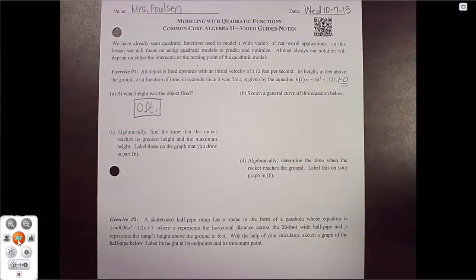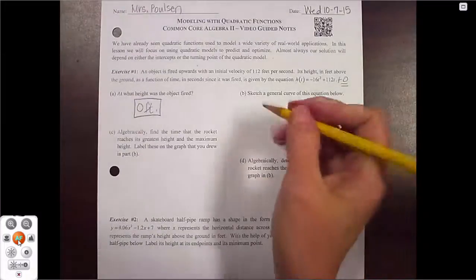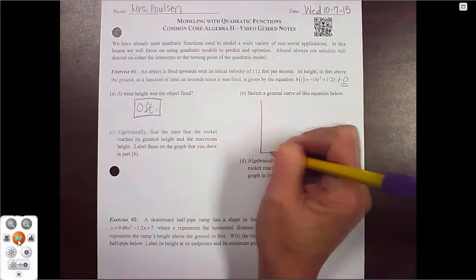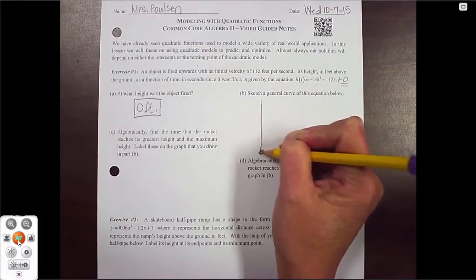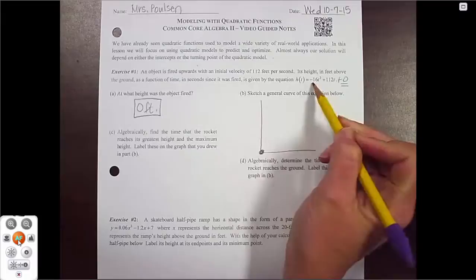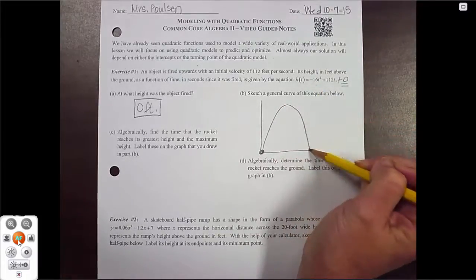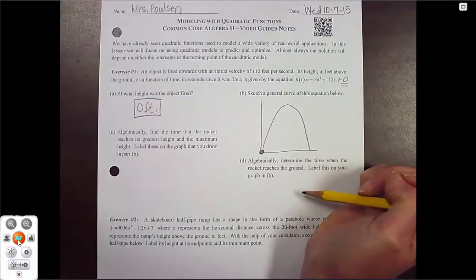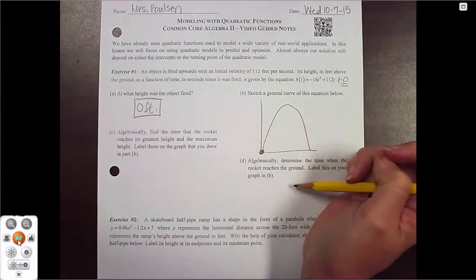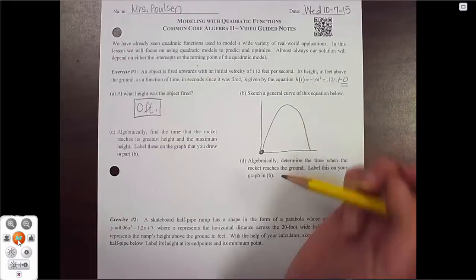Part B, sketch a general curve of this equation below. So they mean it when they say general. So you need to know that we're starting at 0. It's a negative a value, so it's going to be a downward facing parabola, so it will reach a maximum and come back down and hit the ground. That's all we know now. We're going to finish labeling through the rest of the exercise.